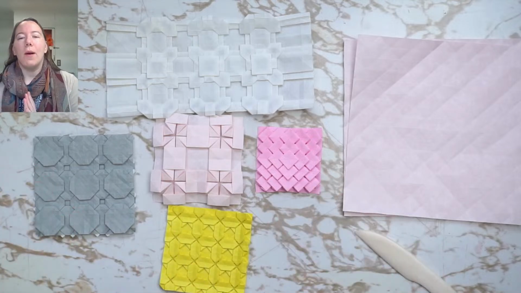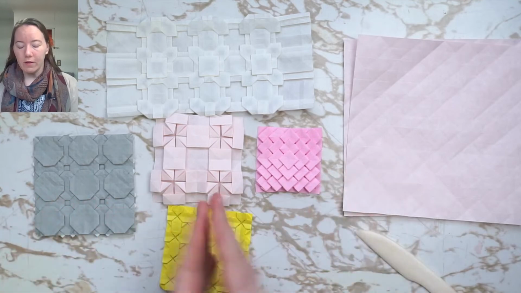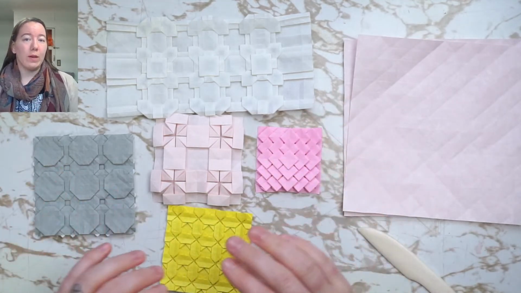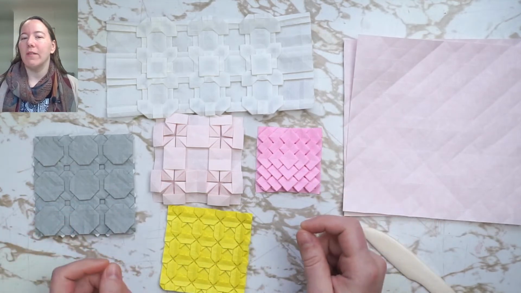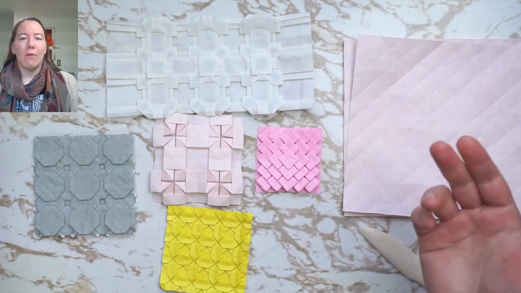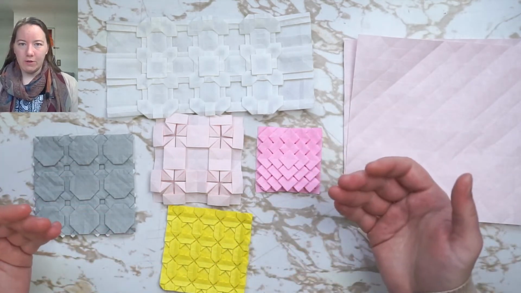Today we're talking about right triangle intersections, 45-degree intersections. And we're going to be working on a 45-degree grid. We're not going to be adding any new creases, and yet there's a huge variety of patterns that we can get from this foundational knowledge.